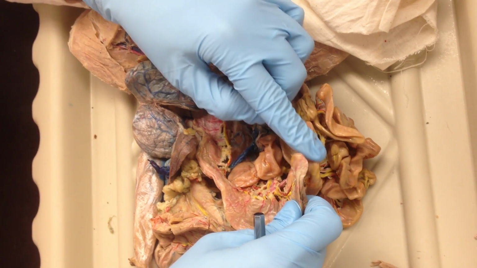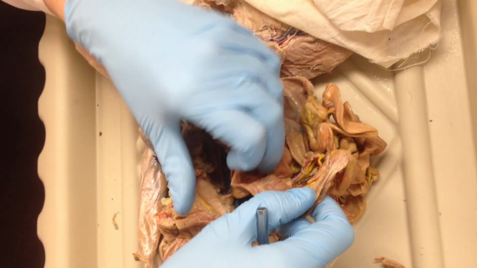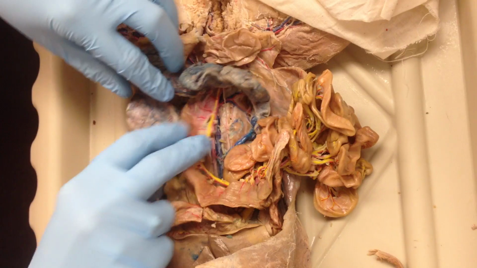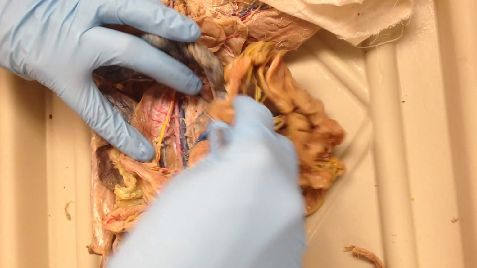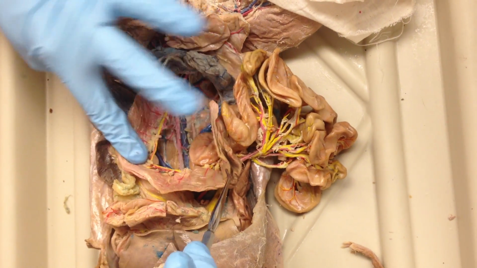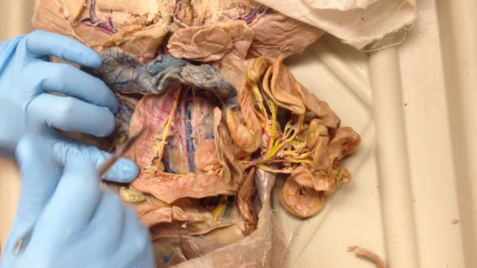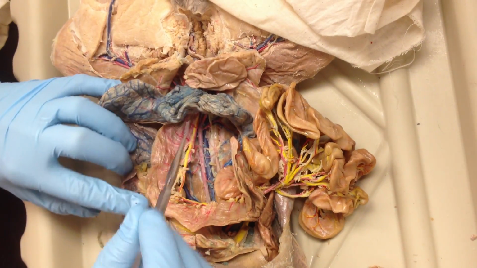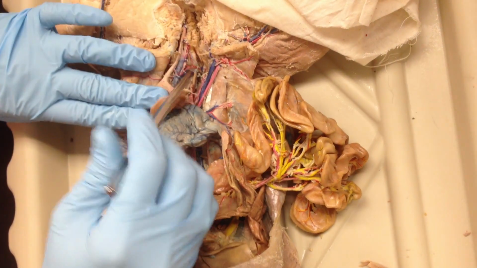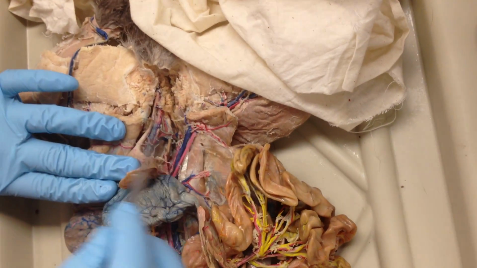So what's the first point of the large intestine called? Cecum. And if this were in here the way it should be, then this would be the ascending, transverse, and descending portions of the large intestine. And then your rectum would be down past the sort of pelvic rim here.